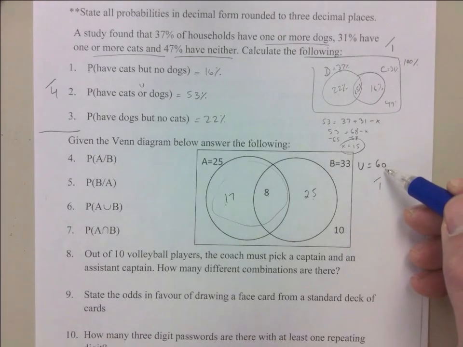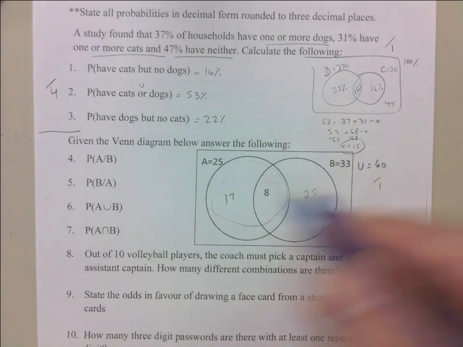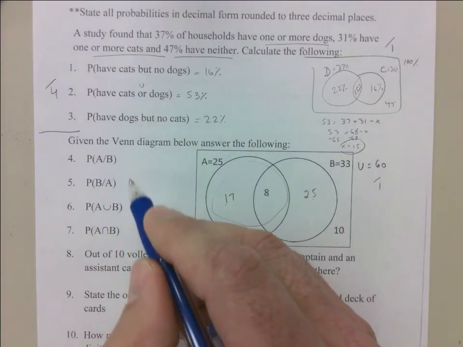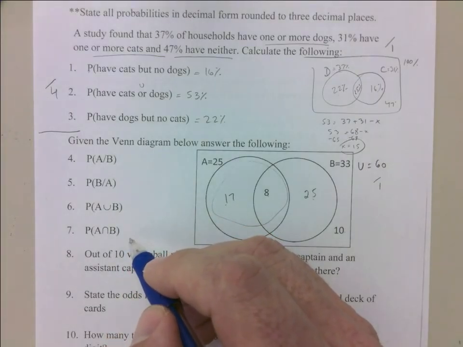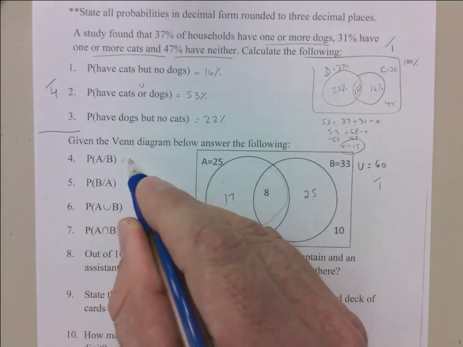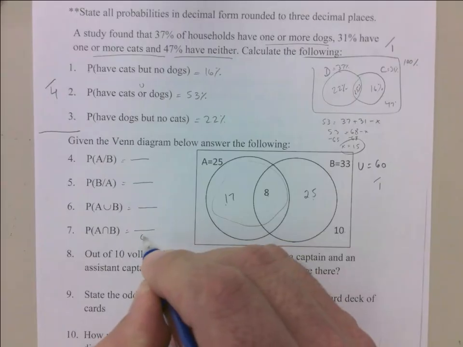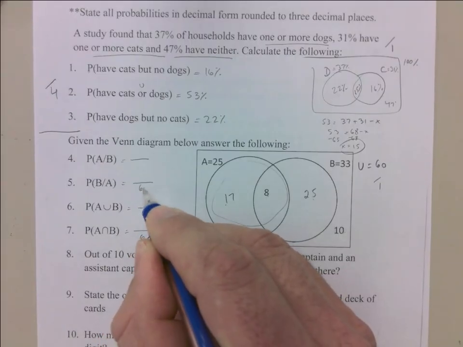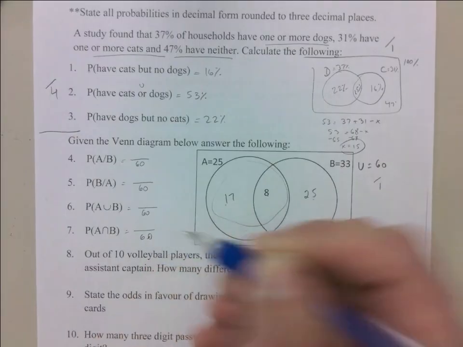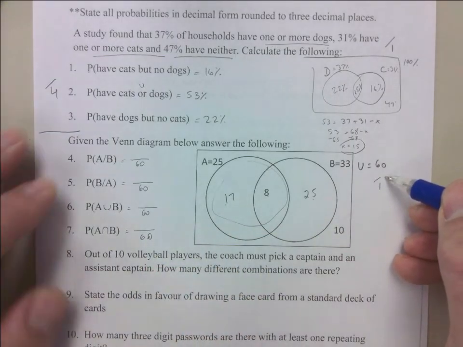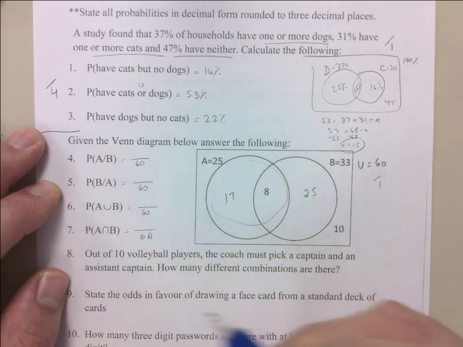Whether you have it on the diagram or you have it somewhere like under each one of these probabilities, it should be out of 60, out of 60, right? Every single one, because it's probability, we know that this is going to be out of 60 every time in my case. Okay, so 1 mark for the 60, and then I'm giving you 1 mark for each correct entry.